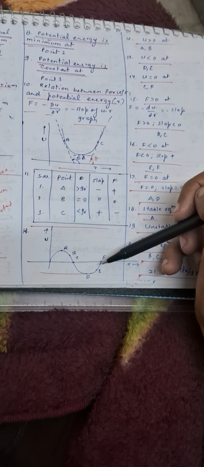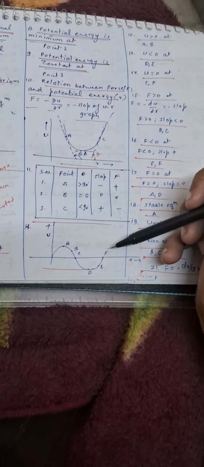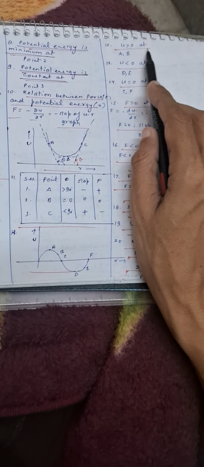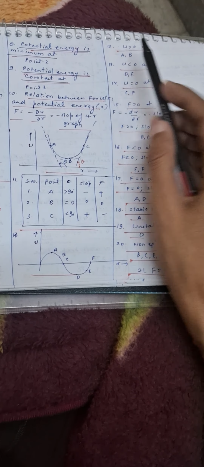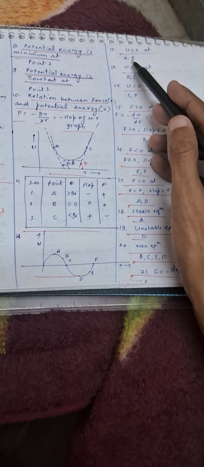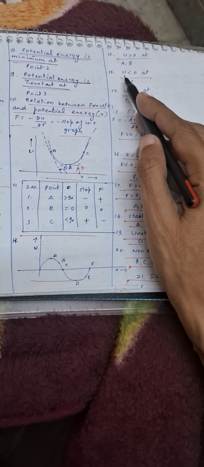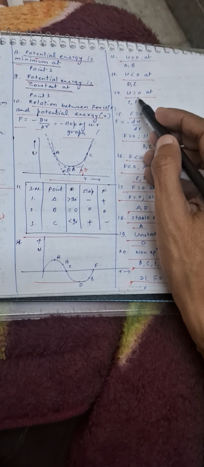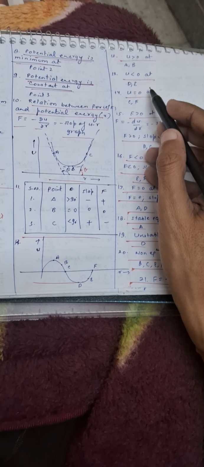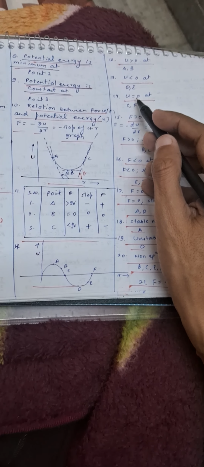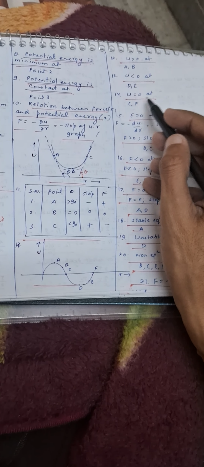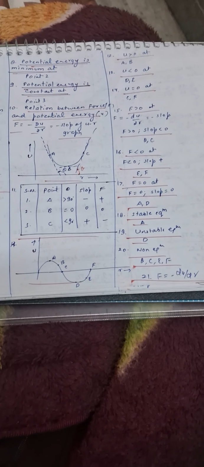Next, we have certain points A, B, C, D, E, F. Then the first question is we need to find at which point U is positive. So as we can see in the graph, U is positive at A and B. The next question is at what point U is negative. So it is negative at D and D. Then the next question, at what point U is equal to 0. So it is 0 at C and F.